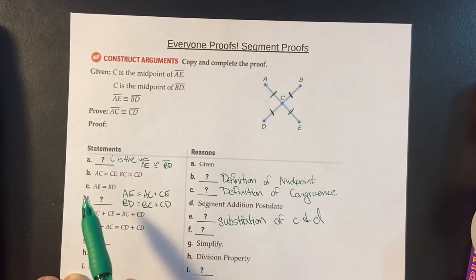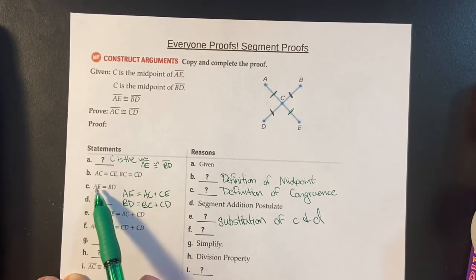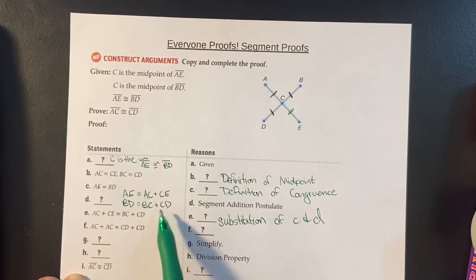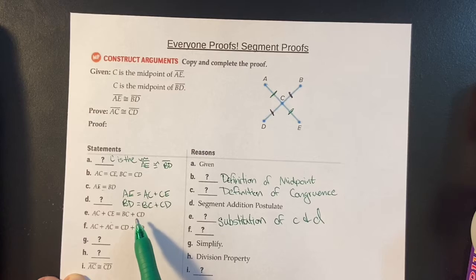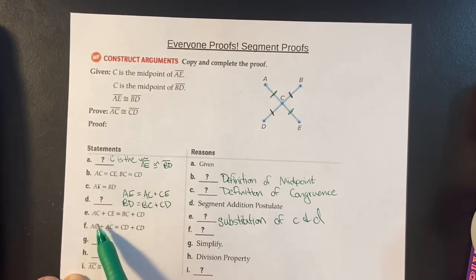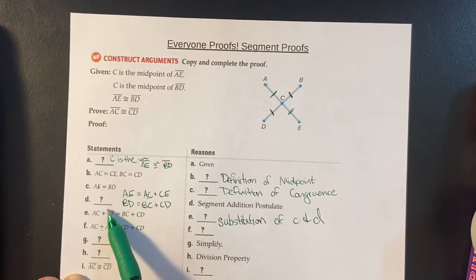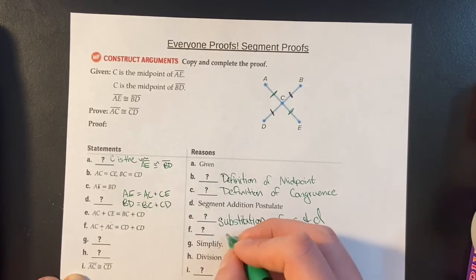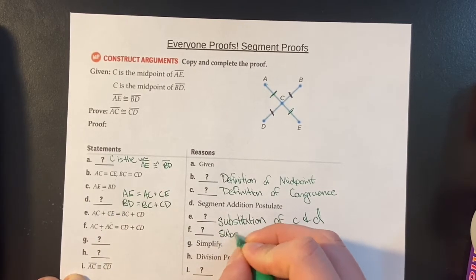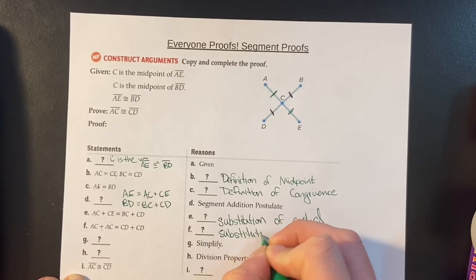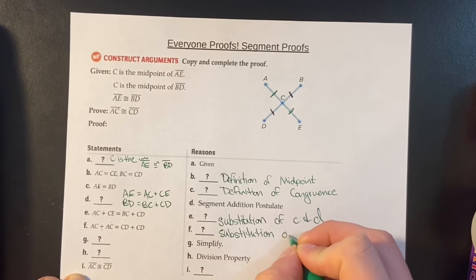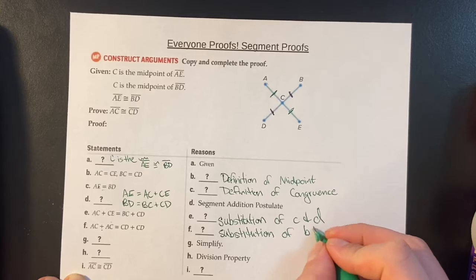Okay, so I turned AE into AC plus CE, there it is, and I turn BD into BC plus CD, there it is. Now, since I also know from B, I can replace AC with CE, and that's what I'm doing. Better yet, I'm going to replace CE with AC. So this is, again, substitution of B and E.